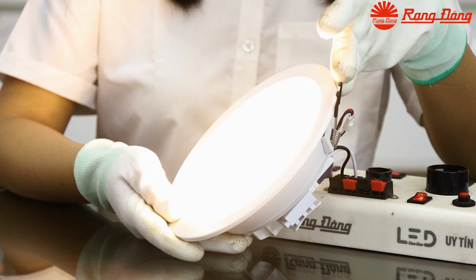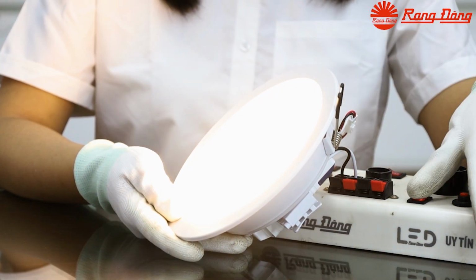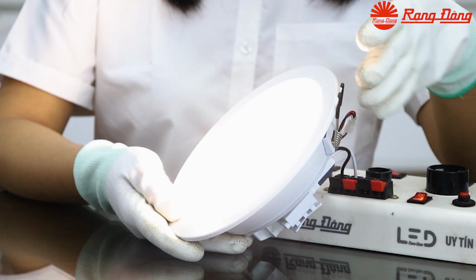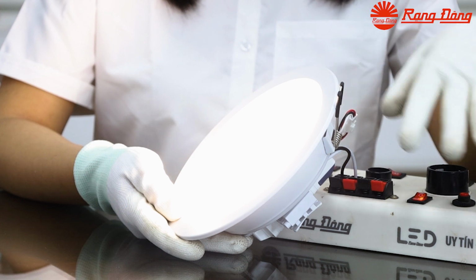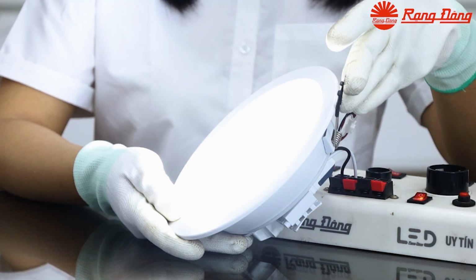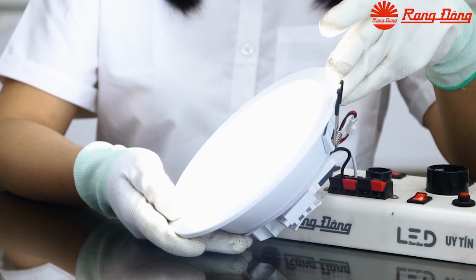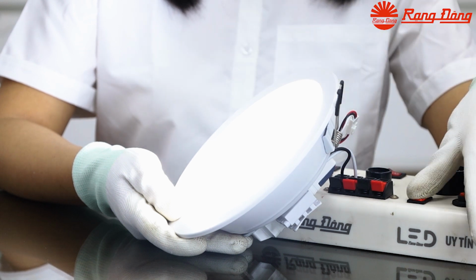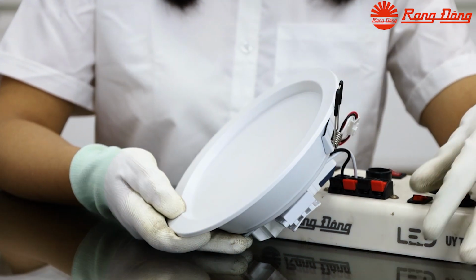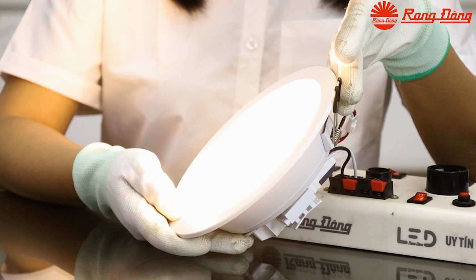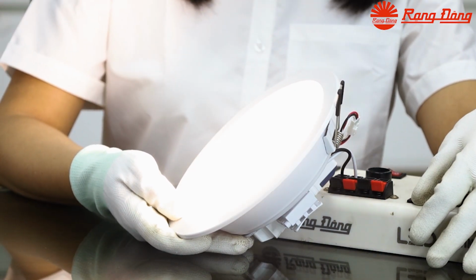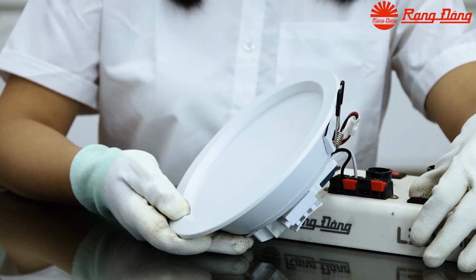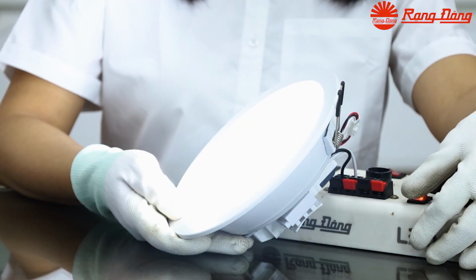This is the warm white, 3000 kelvins. Natural white, 5700 kelvins. And cool white, 6500 kelvins. Once again, warm white, natural white, and cool white.